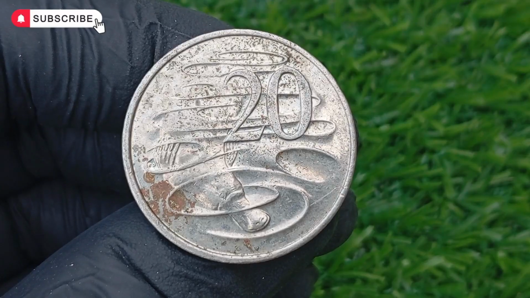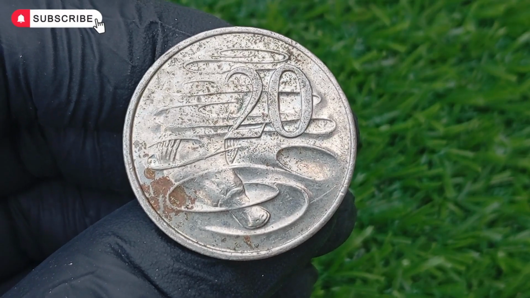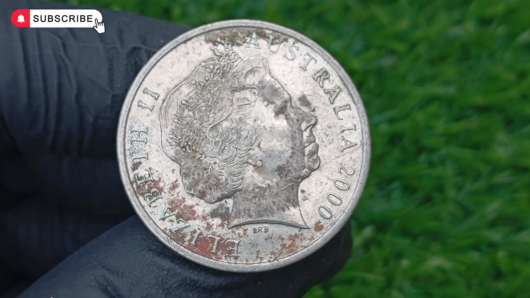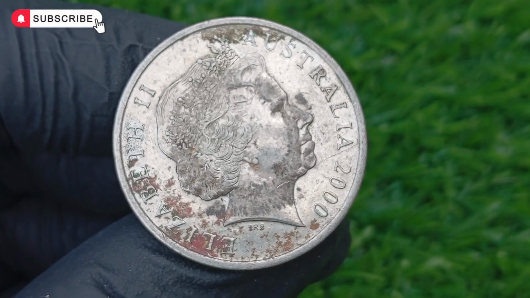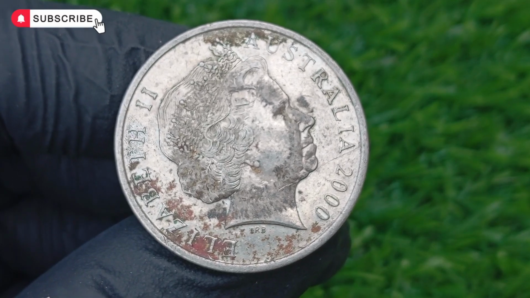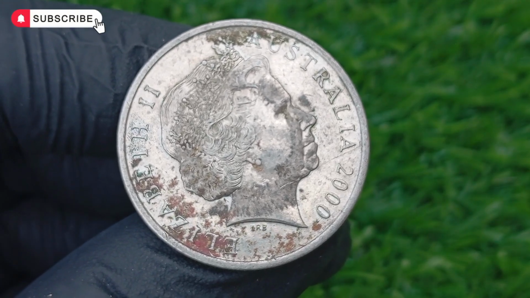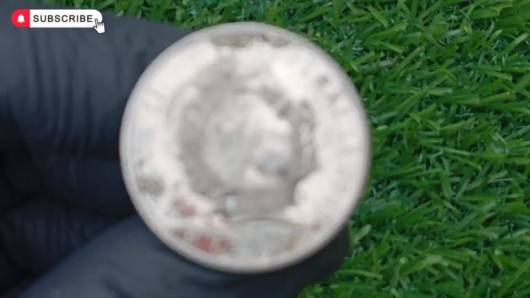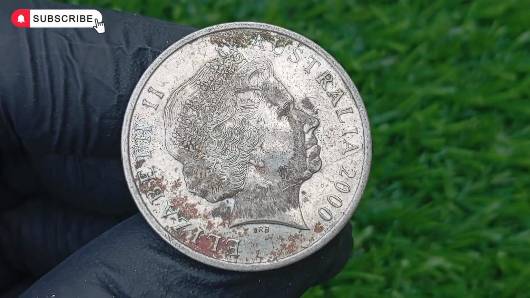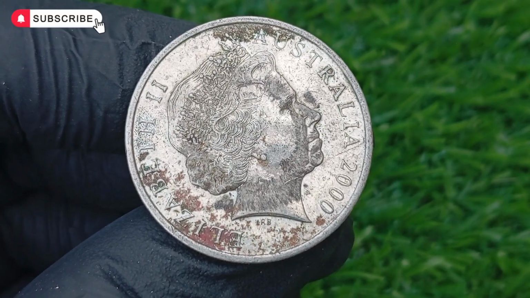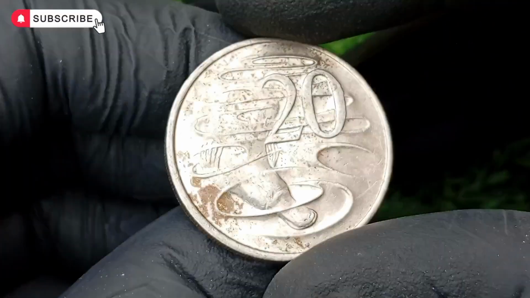The reverse features the eternally dynamic platypus, designed by master goldsmith Stuart Devlin, official jeweler to the Queen and chief designer of Australia's original decimal reverses. Devlin's composition captures the platypus in sinuous underwater motion, its webbed limbs driving through stylized ripples that swirl around its form, suggesting the vitality of Australian wildlife and the flowing life of the continent's waterways.